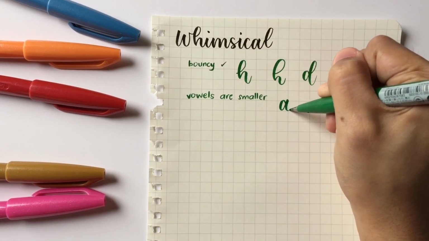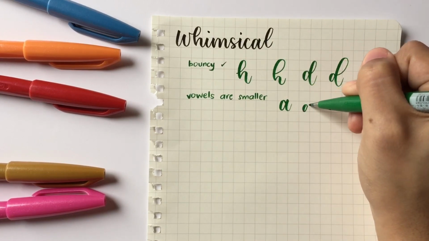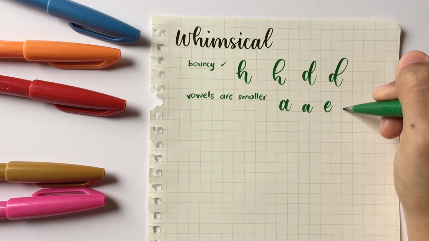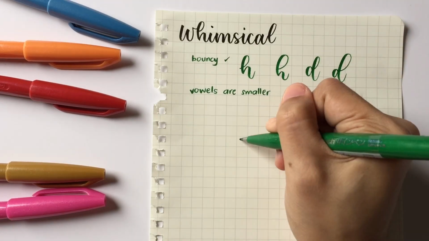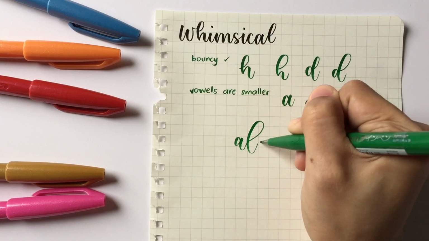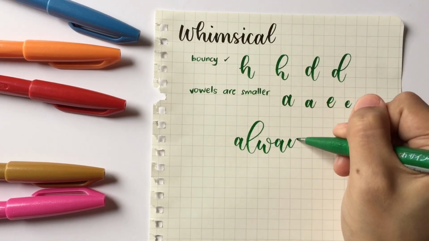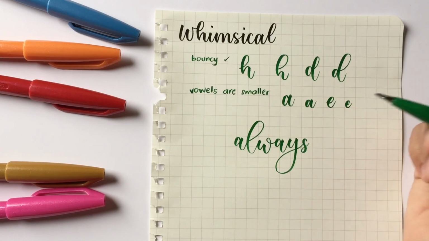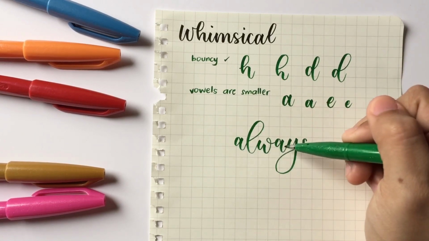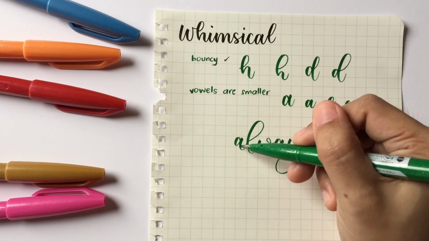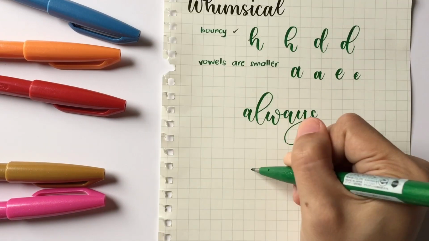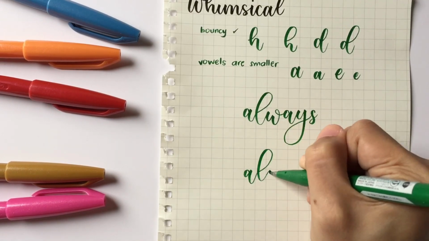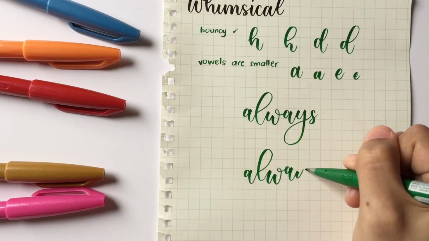If I have a letter A normally like this, with whimsical, it should be smaller. The whimsical version of the word always is like this. The loops are exaggerated, but I feel like my letter A here is not small enough, so let me just try it again. Now I think this one is better.